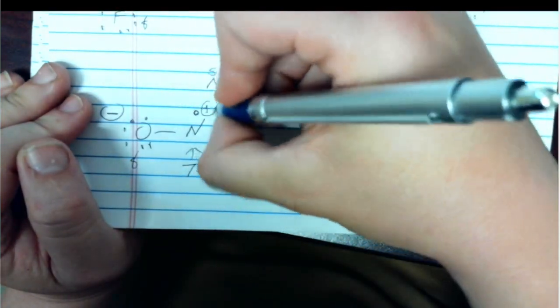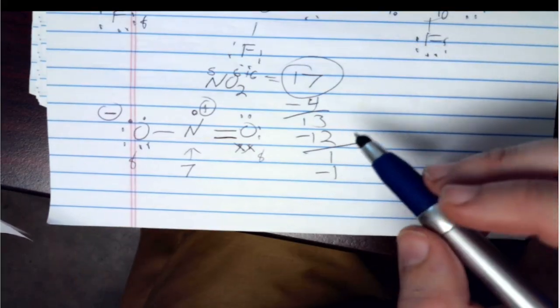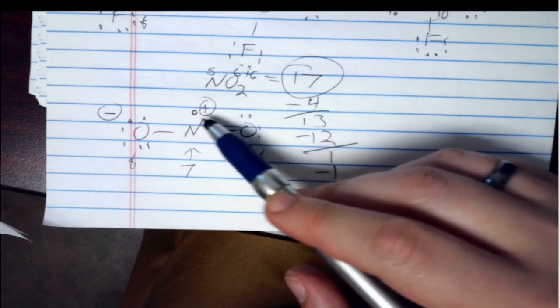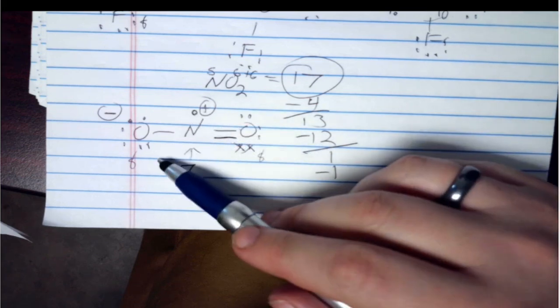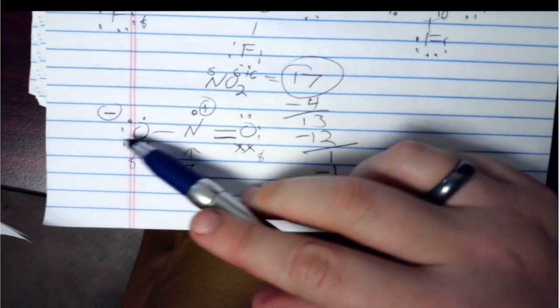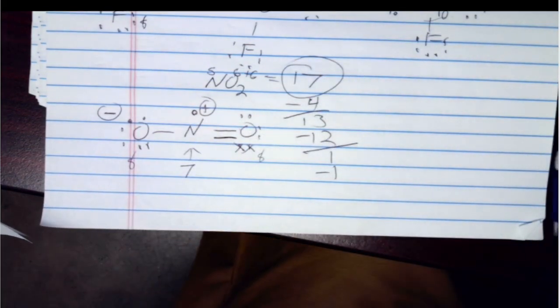Technically, it's a formal charge of +1. Is that valid? Absolutely. You can't make it any better than this. This guy has 7, everyone else has 8. We do have a resonance structure that shifts that charge around. But that's as good as we're going to get with that guy.